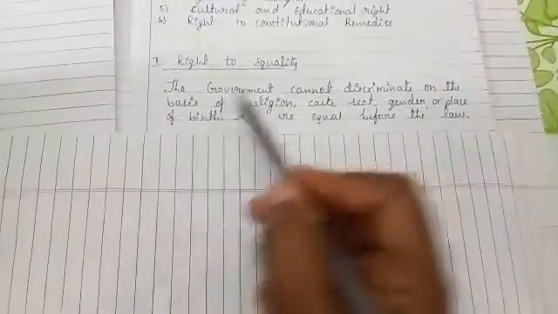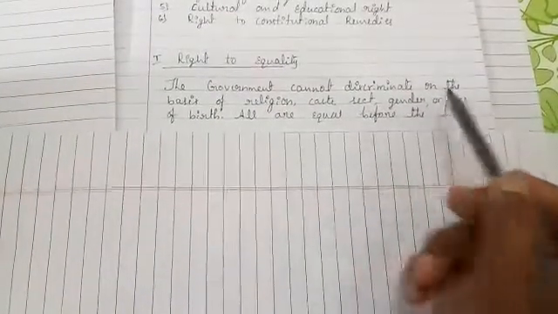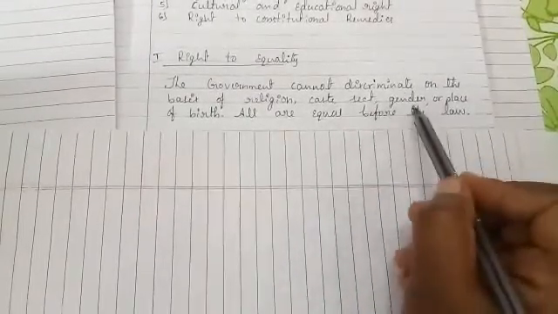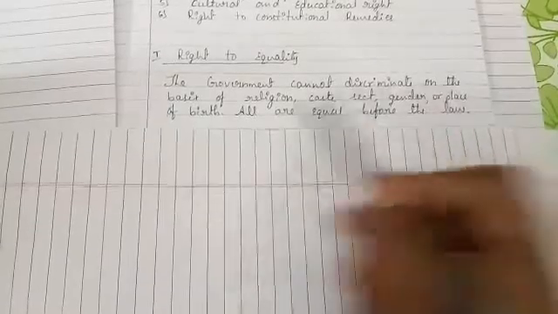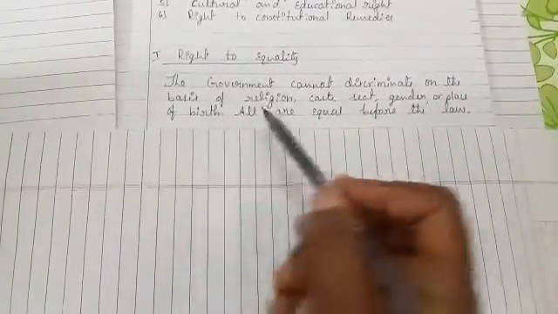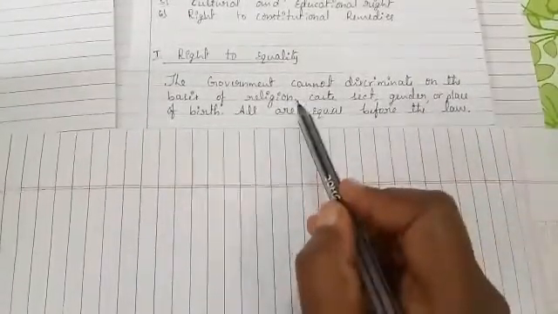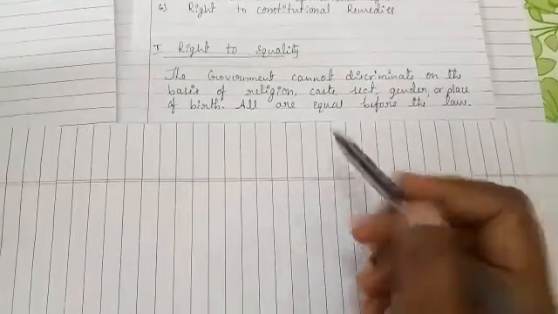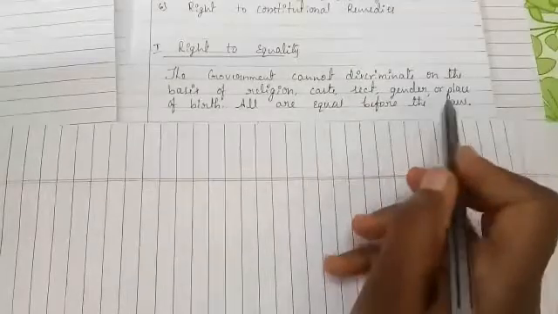The government cannot discriminate on the basis of religion, caste, sect, gender or place of birth. So our government cannot discriminate on the basis of religion, caste or gender. All are equal before the law.